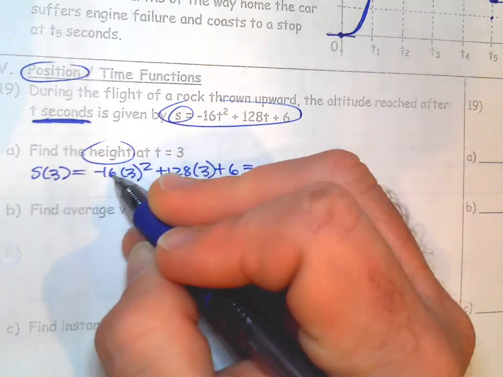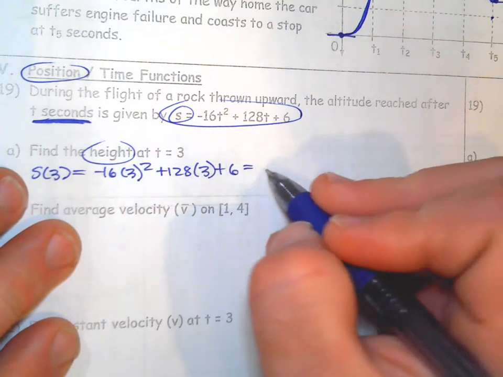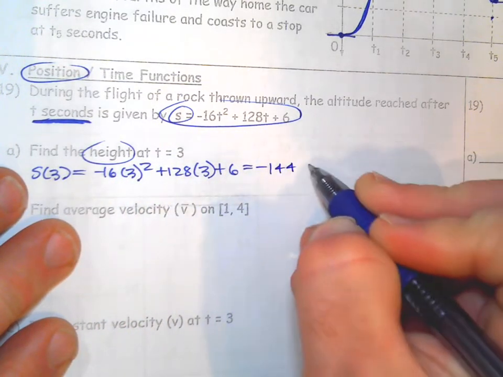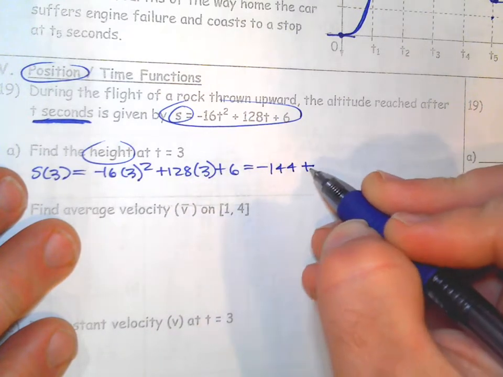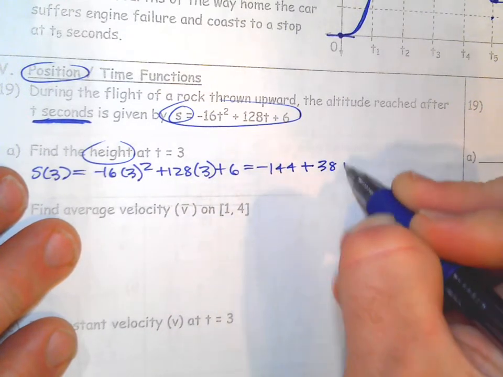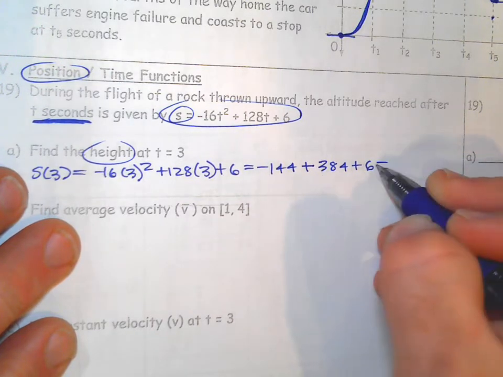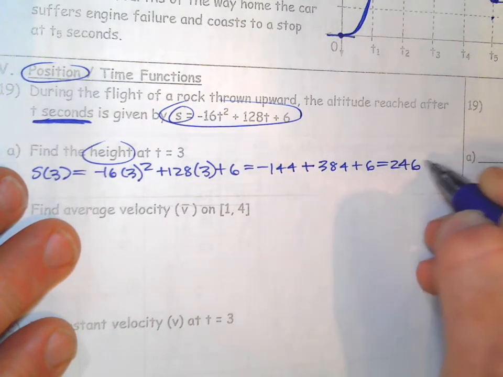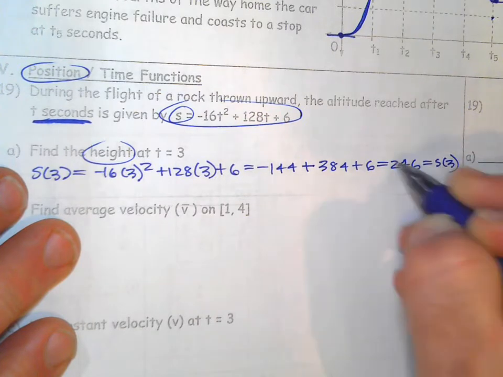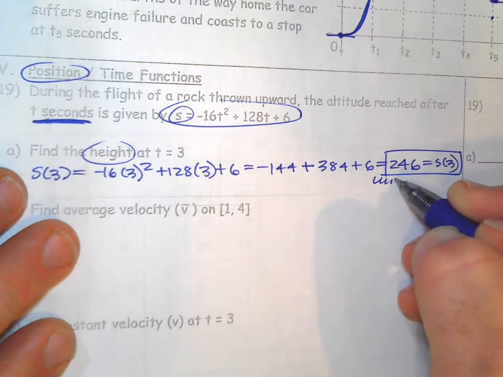So 9 times that's going to be 90, 144 plus 360, 384 plus 6. So that's going to be 246 is the position at 3. So we could say units.